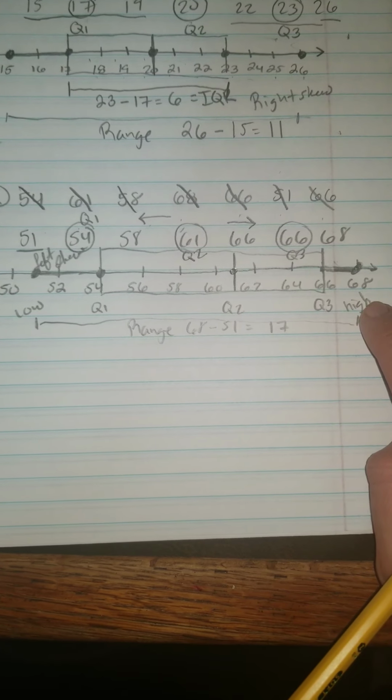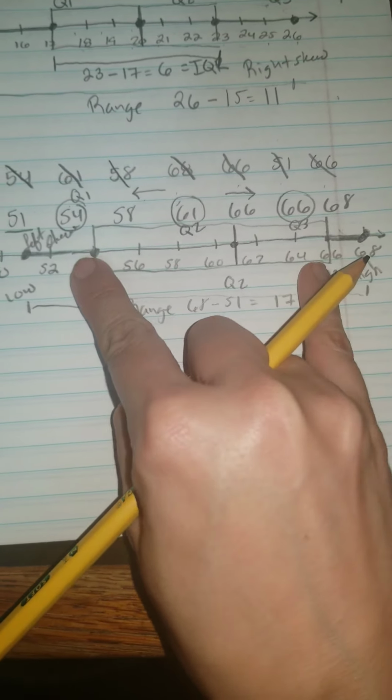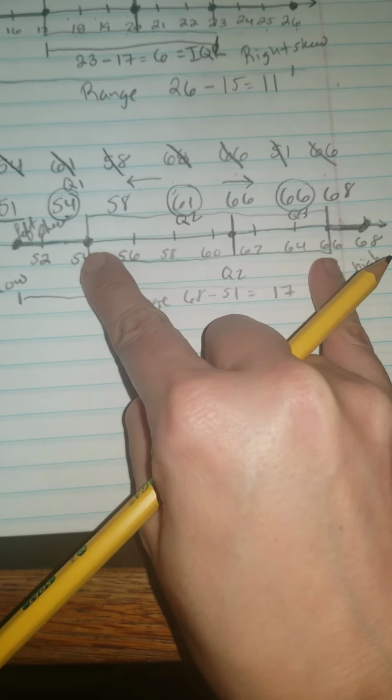So now I'm going to determine what is my inner quartile range. So the word inner quartile means that it is talking about the range of the quartiles on the inside. So this 50% of the data right here, it wants the range of this 50%. So in order to find the inner quartile range, it is the difference between quartile 3 and quartile 1. So inner quartile range is Q3 minus Q1, or quartile 3 minus quartile 1. So quartile 3 is 66, quartile 1 is 54. We're going to subtract those two numbers and we get 12. So the inner quartile range is 12.